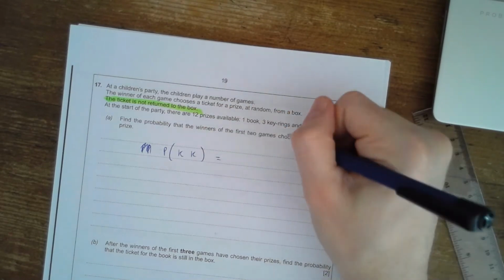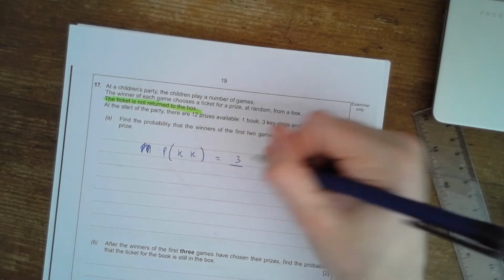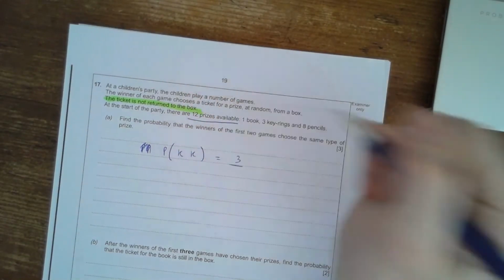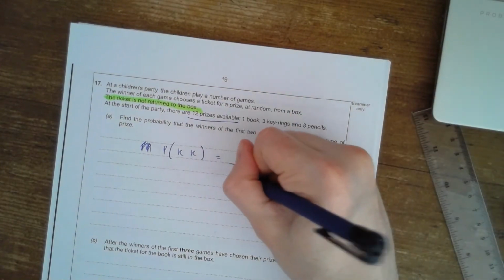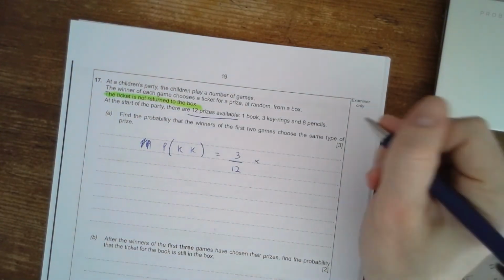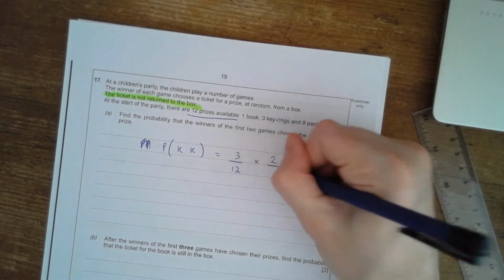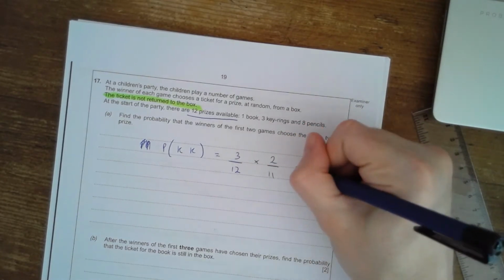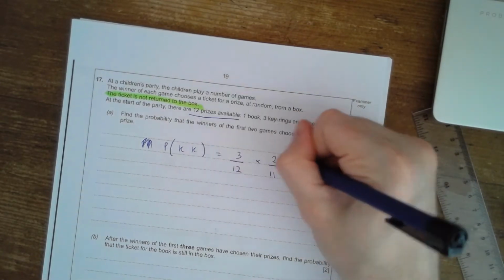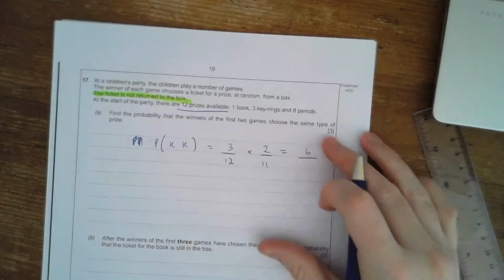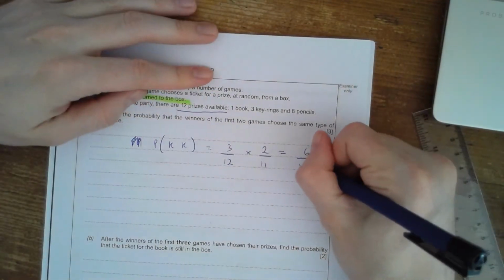The chance of getting a key ring, there are 3 available out of 12 of the prizes, so it would be 3 out of 12 times by, one of those key rings is now gone, so there's only 2 left out of a total of 11. Okay, I then work that out. 3 times by 2 is 6. 12 times 11 is 132.